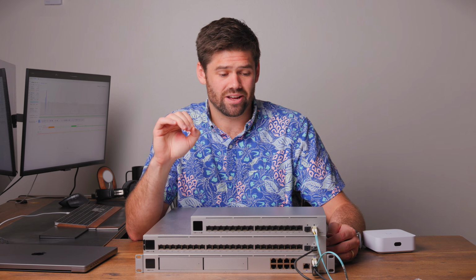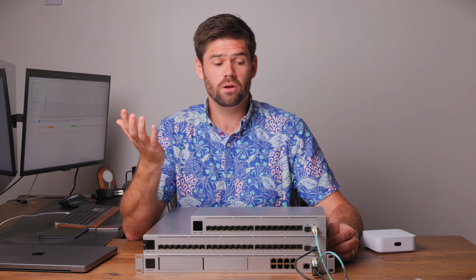The UDM at the bottom right here, this is actually the Max. It is first and foremost a router. So these two ports right here are not like the two ports on these two switches. They are actually designed to be for routing. They are hooked up directly to the CPU and have to go through the CPU. And that's important for routing and making sure that traffic can be blocked and other things like that.